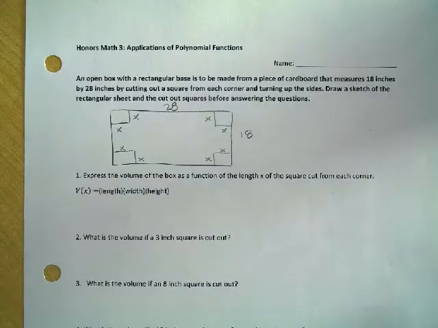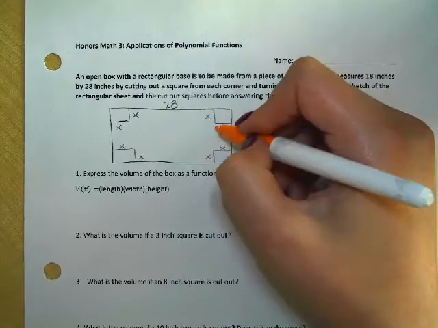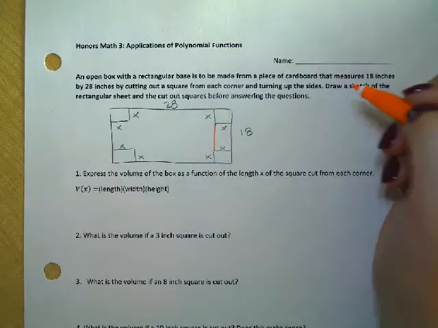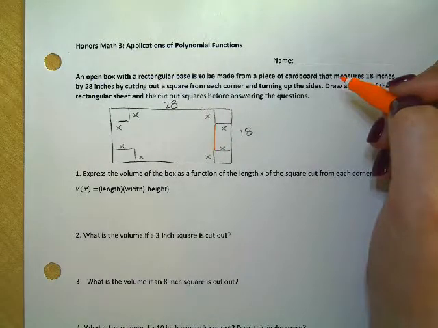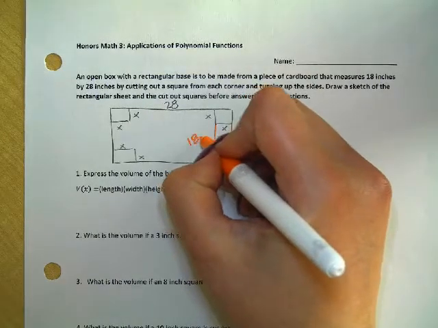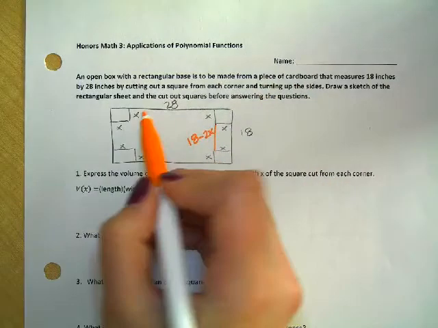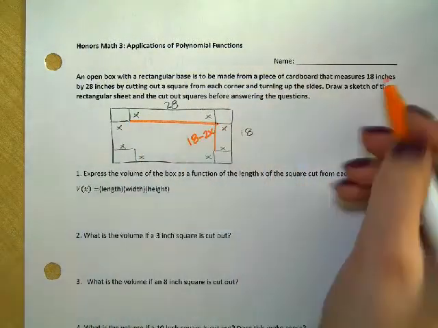Okay, so my original width was 18. What's my new width? 18 minus x would be 18 minus 2x. Does that make sense? Okay. 18 minus 2x. And the original length was 28.